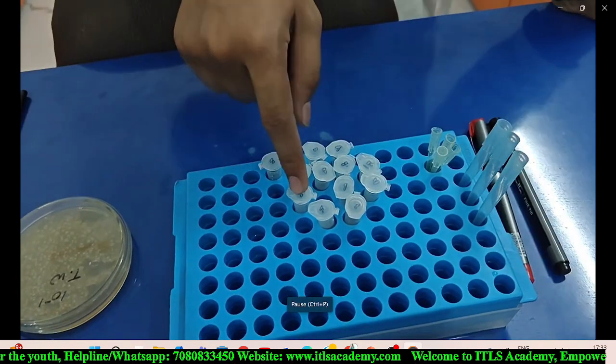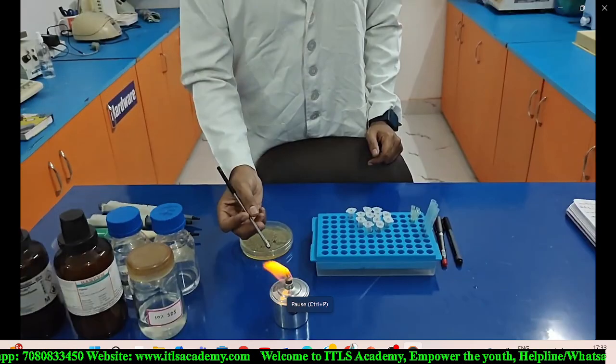See, B is indicating that we are extracting the DNA from bacterial cell. Now with the help of inoculating loop, I'm going to extract the bacteria from our culture and pour it into the Eppendorf for making culture broth. So by the same procedure, we need to fill all the 12 Eppendorf, and after that we need to centrifuge all these Eppendorf at 3000 rpm for 10 minutes.